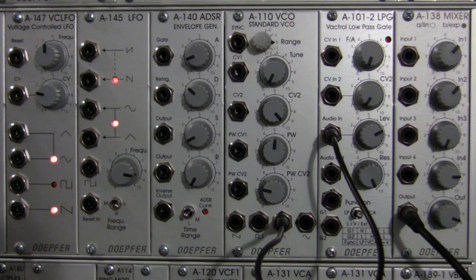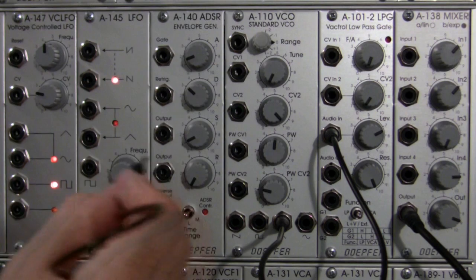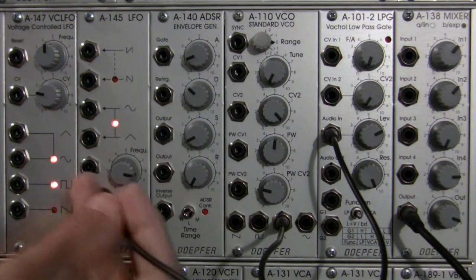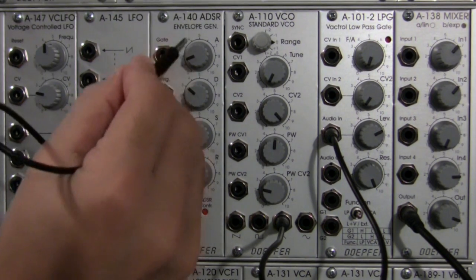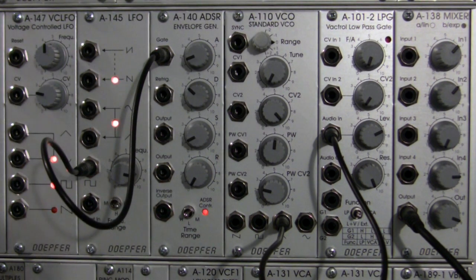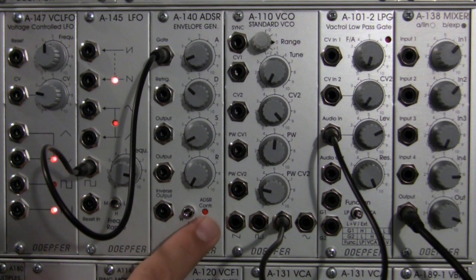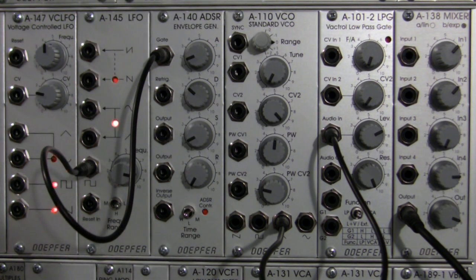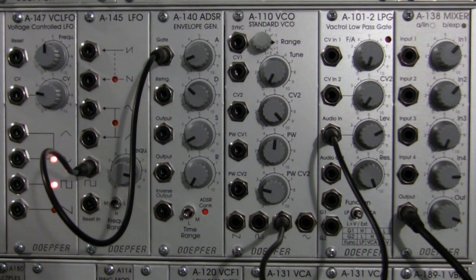So just something to note here. Now, what I'm going to use to trigger my envelope, because that's going to be my sound source now, is this LFO right here, the A145. And as I said before, I'm going to take this square wave, I'm going to patch out from it, and I'm going to patch right into the gate. There we go. And we see our light flashing a little bit, indicating that the voltage is being triggered by the gate. So there you go. And depending on the brightness, that will tell you how sensitive or how affected it's being by the gate coming in. So just something to know when you're working with this.